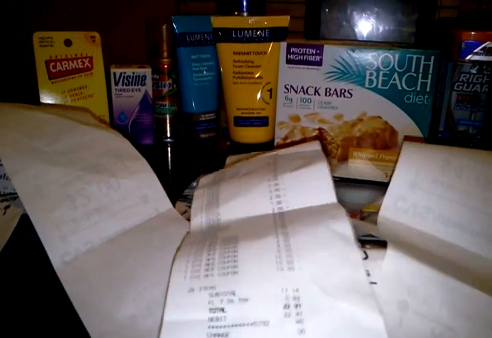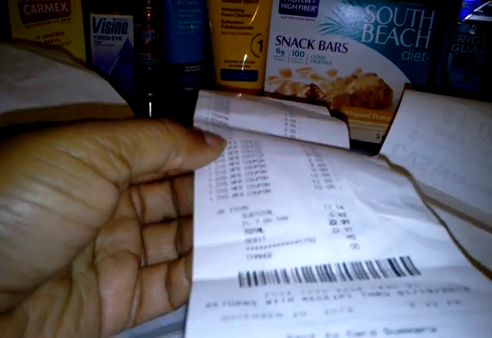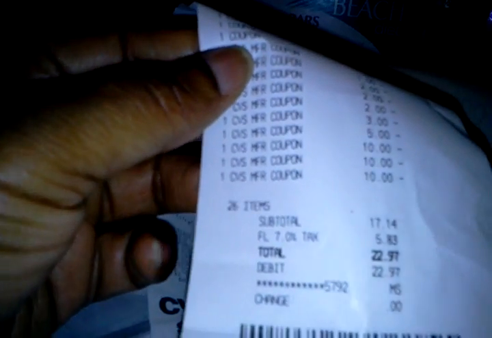So the fact that I only used 5 $4 off of $20s instead of 10, I lost $20, okay? Now, if I had gone to another register and someone else had checked me out, I would have basically been paying $1 and some change for this transaction instead of $22.97. Because as you can see, my subtotal was $17.14, and again, that's because I did not use the other 5 $4 off of $20s, which would have brought me another $20.